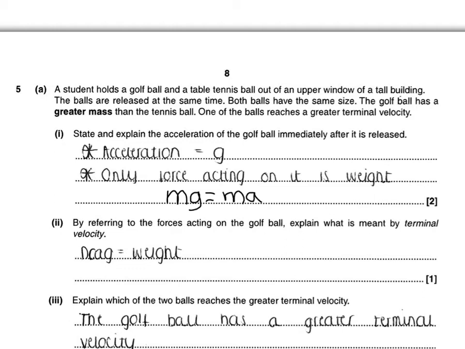In question 5a, when the golf ball is first dropped, there are no resistive forces acting on the golf ball, as there is zero velocity. Therefore, the only force acting on the golf ball is weight, which means the acceleration would equal g, or 9.81 meters per second squared.